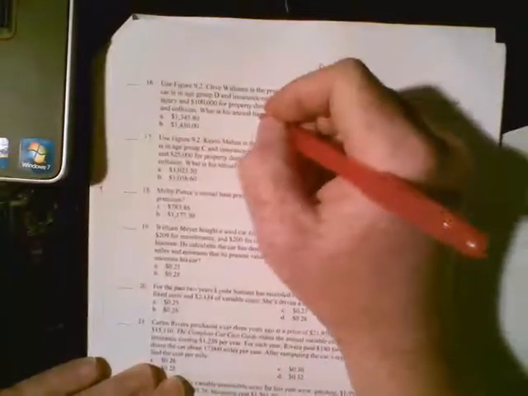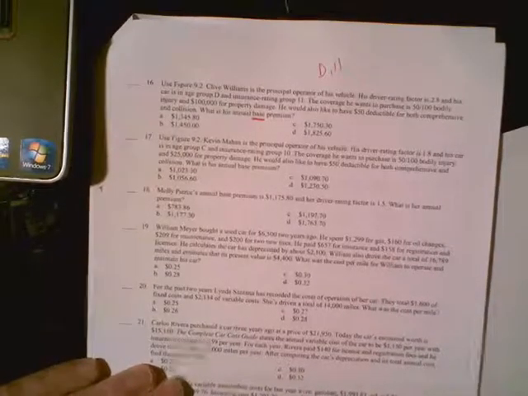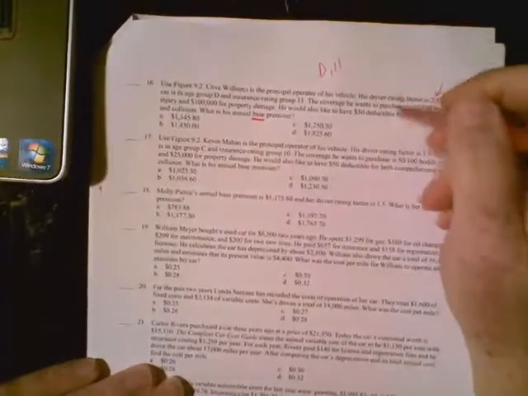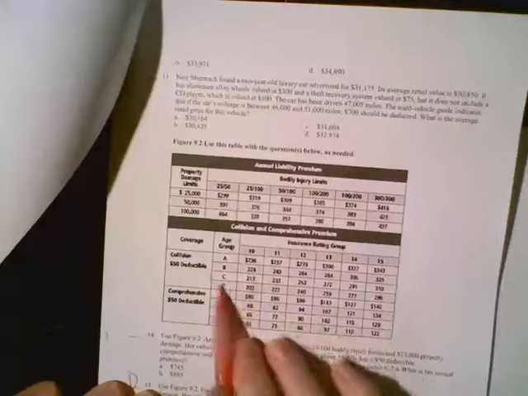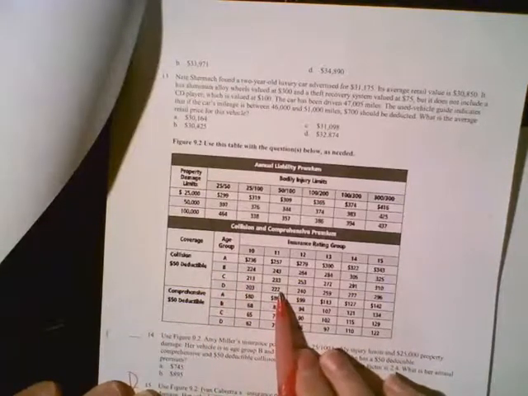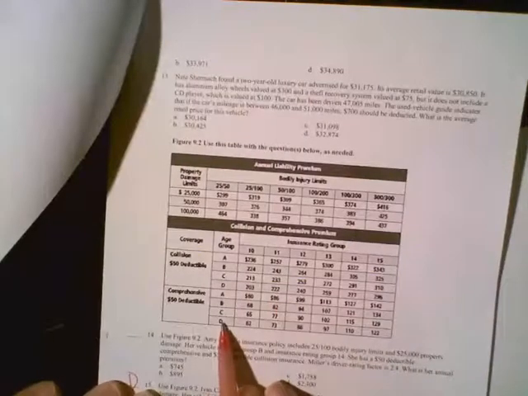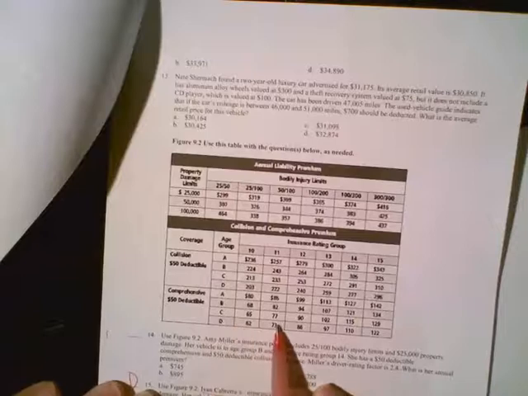What is the annual? This time they want the base premium, so we really don't need his driver rating here, and we'll see if it works out right. So if I look back at this chart and we look at D11 for collision, he's going to pay $222, and for comprehensive he's going to pay $73.